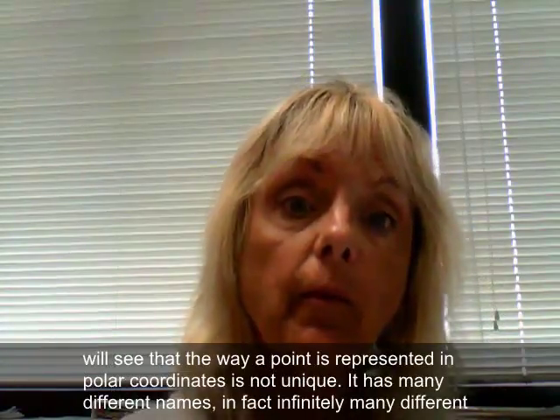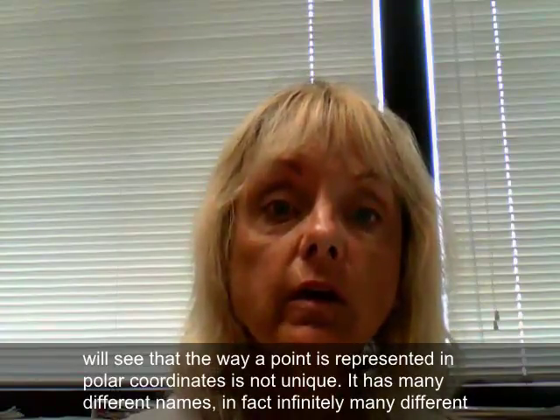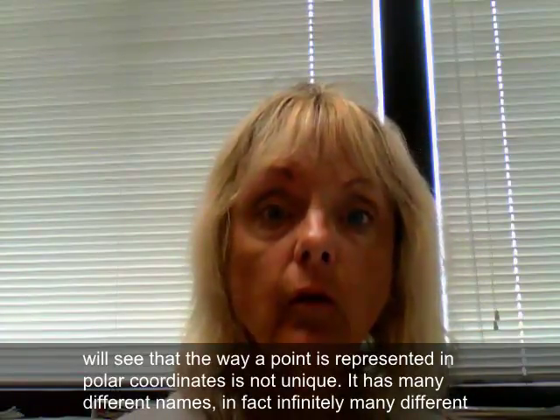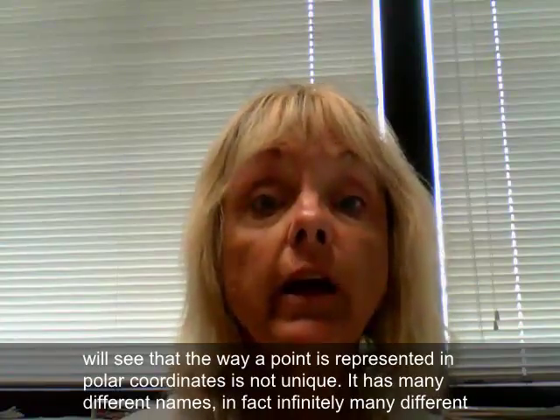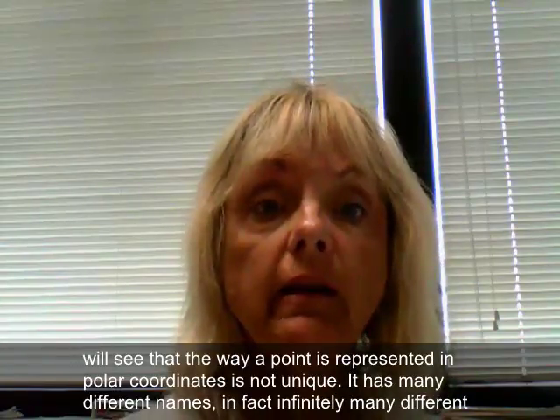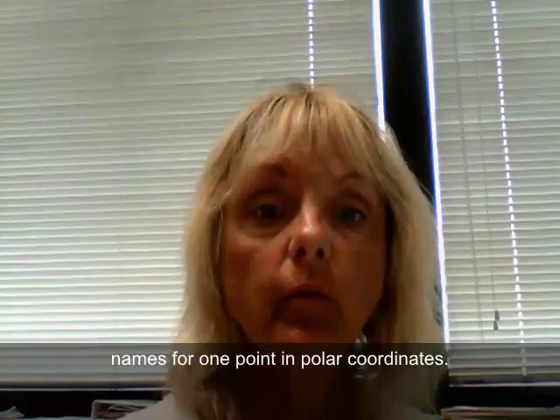We will also see a point represented in polar coordinates is not unique. So it has many different names, in fact infinitely many different names for one point in polar coordinates.